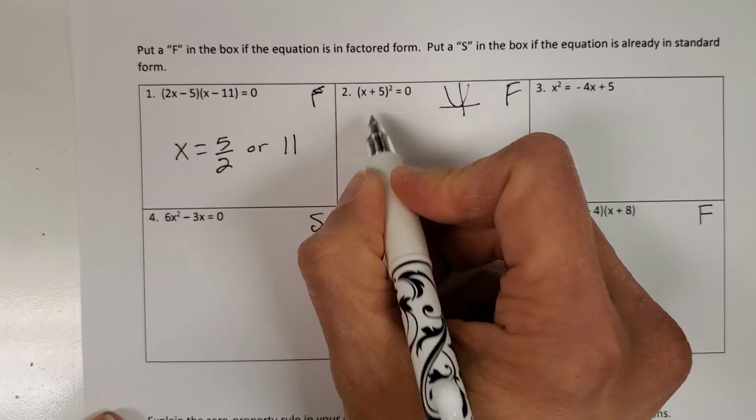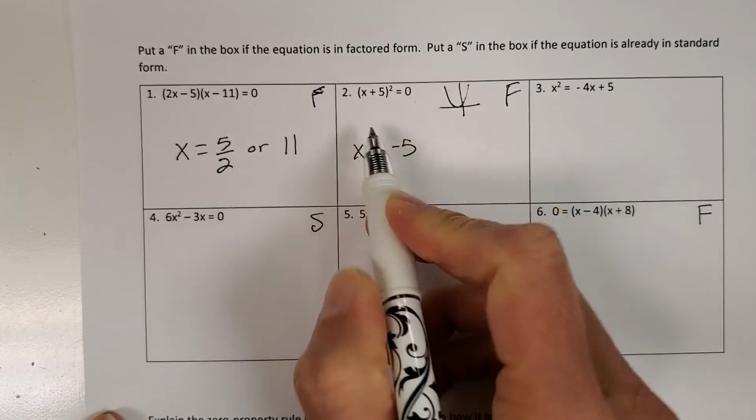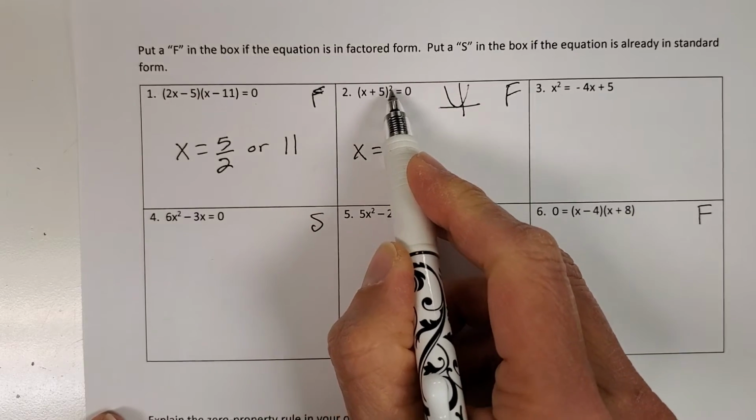How do I get this to be 0? Well, I need it to be negative 5, because negative 5 plus 5 would be 0. Squared is 0.